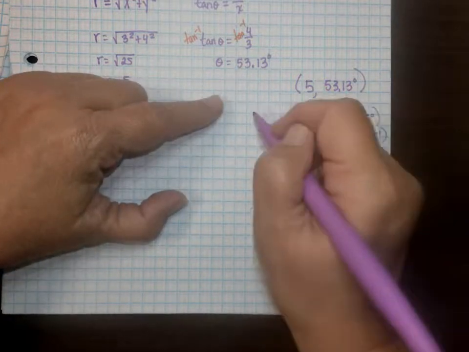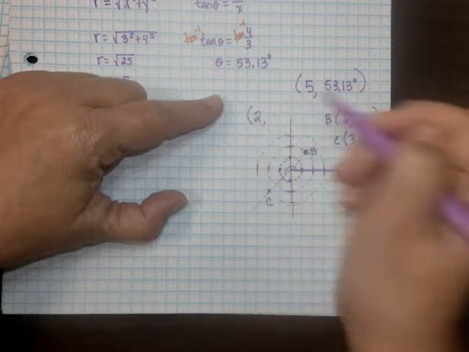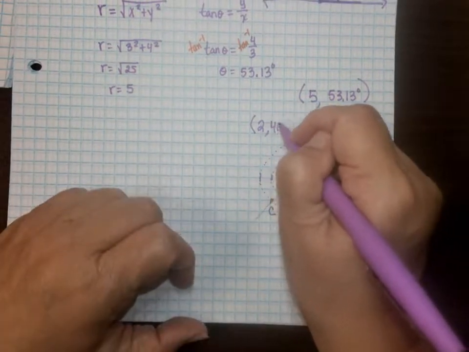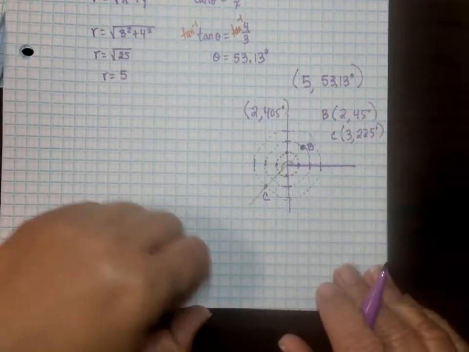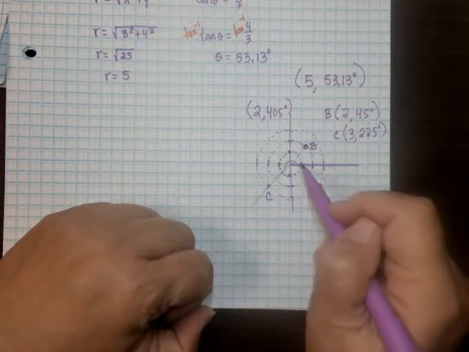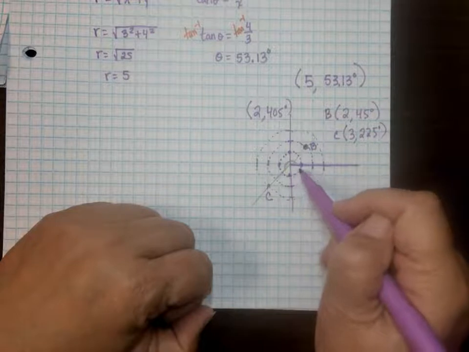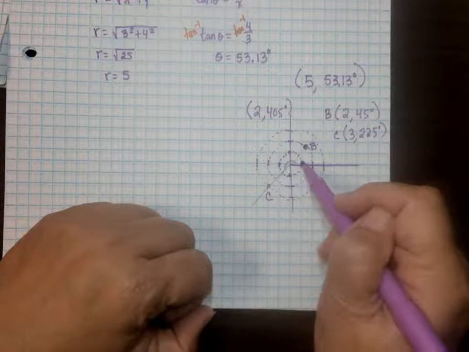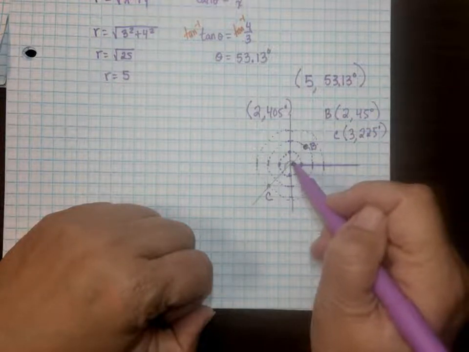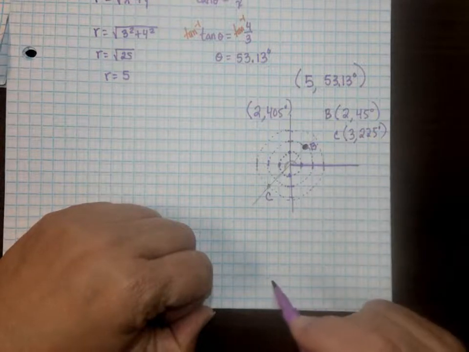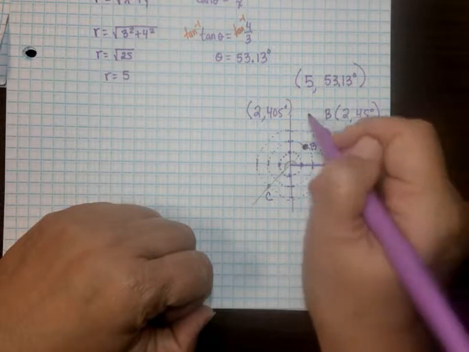But what if I was at (2, 405 degrees)? Isn't that going to mean go around 360 and then 45 more and then go to a radius of 2? You're going to land right there on point B again, right?